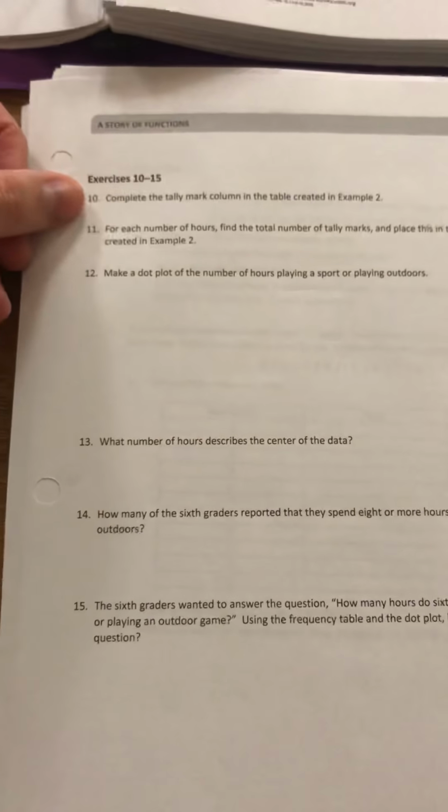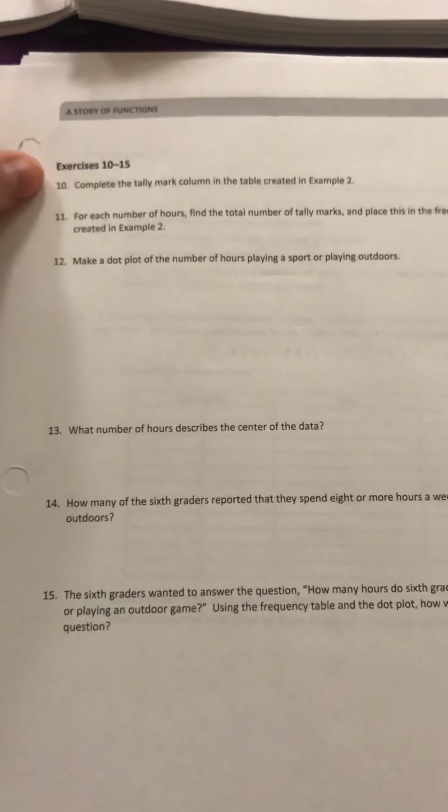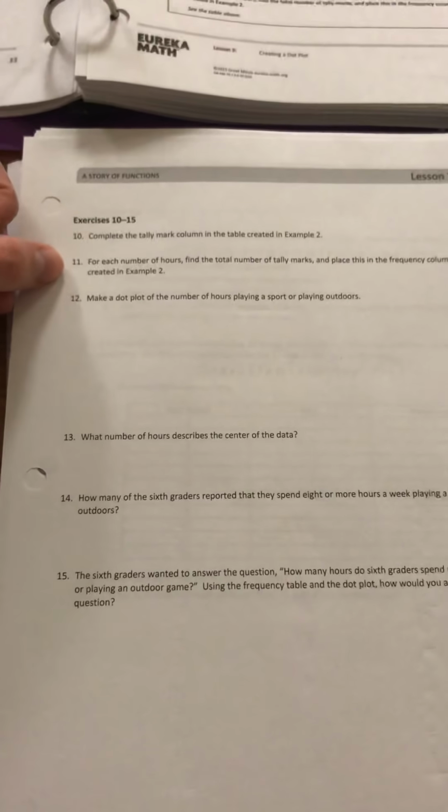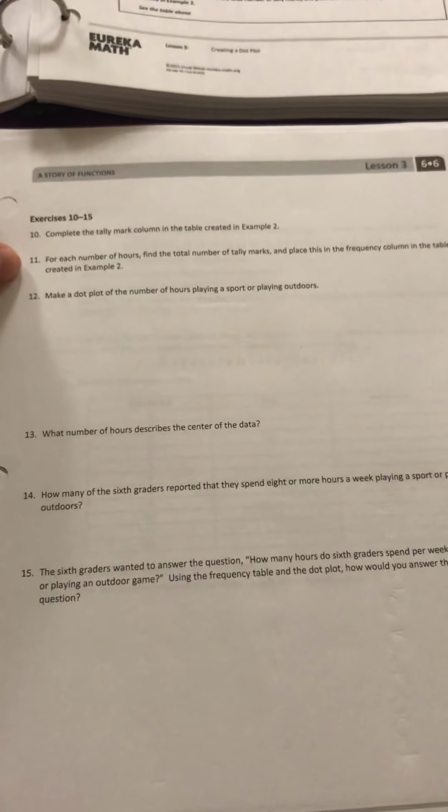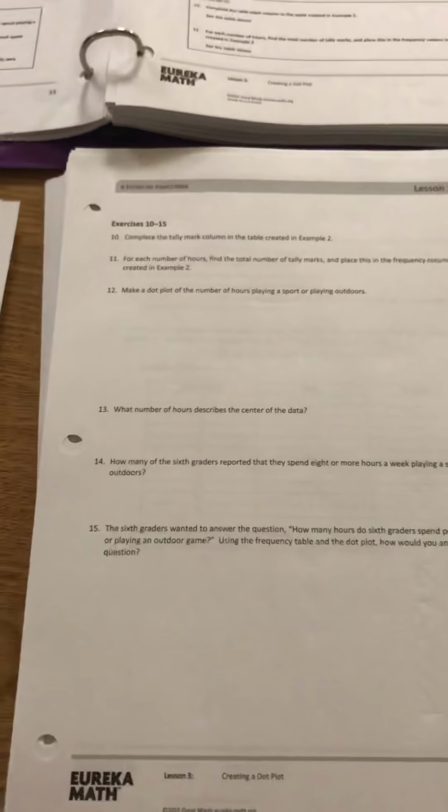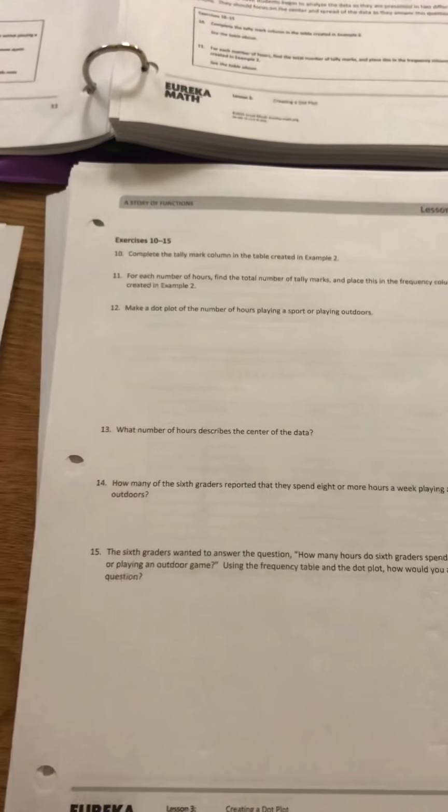That's it. Okay, so we've already completed number 10 and number 11. We completed the tally mark column. We completed the frequency column. And now here's what it wants you to do. And this is actually really awesome about a frequency table. It makes your dot plots so much easier.